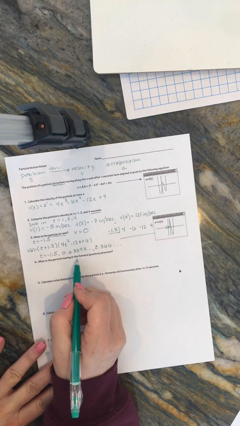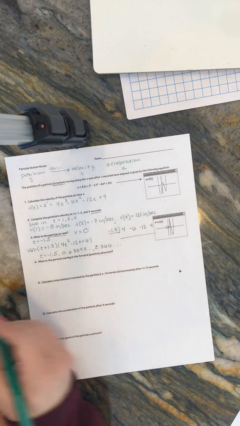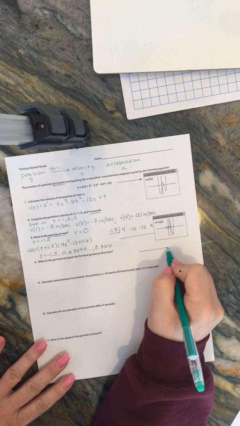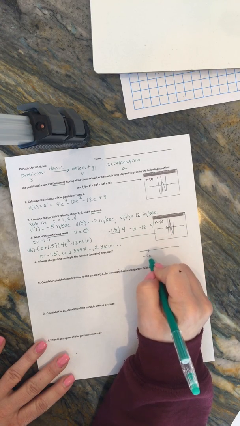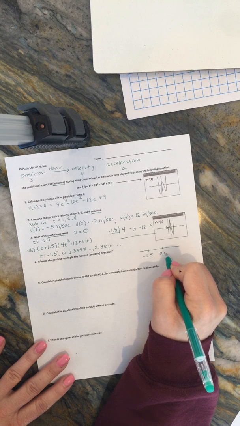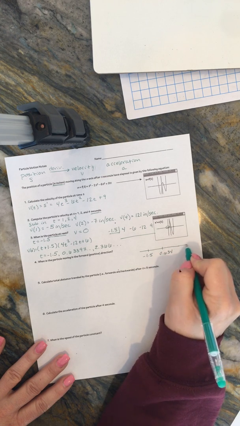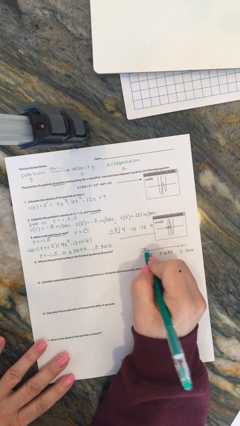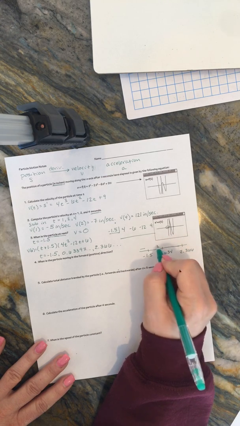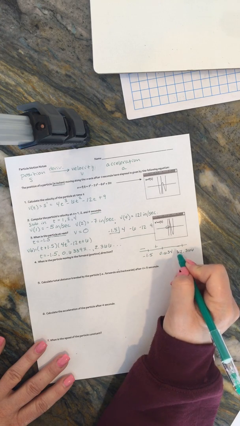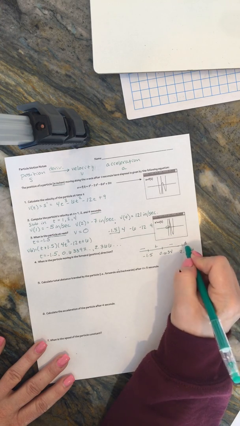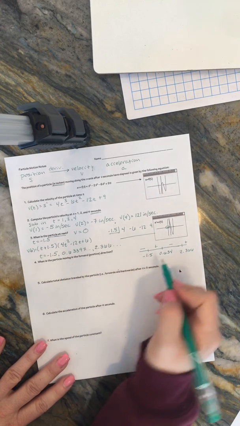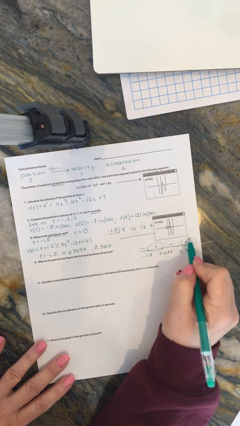Next, when is the particle moving in the forward or positive direction? So we can go ahead and look at this graph. If I do a little sign line, I've got negative 1.5, 0.634-ish, and 2.366. So below negative 1.5, it's negative. Between negative 1.5 and 0.634, it's positive. Then it goes negative, then it goes positive. And this is asking when it is moving forward or in a positive direction. So we've got this interval here and this interval here.